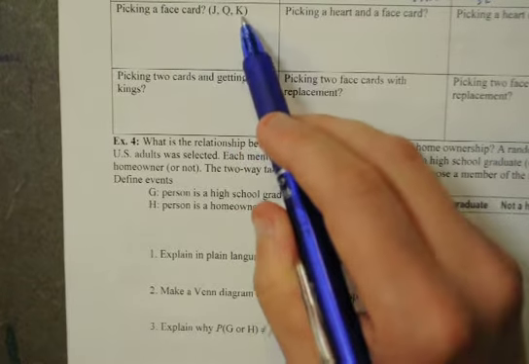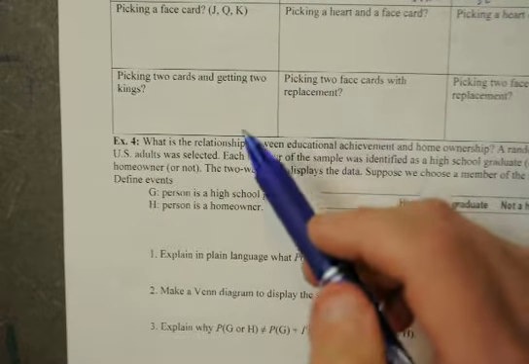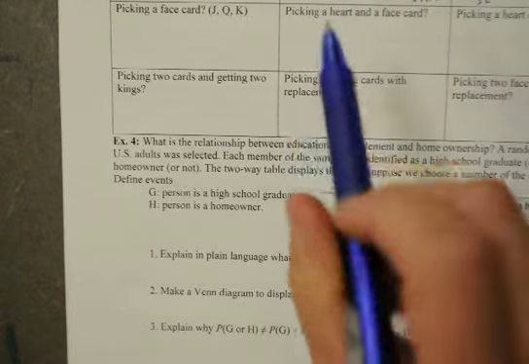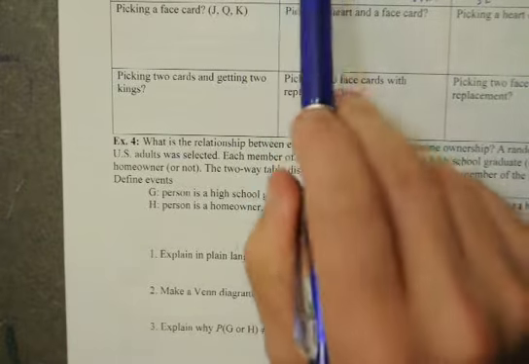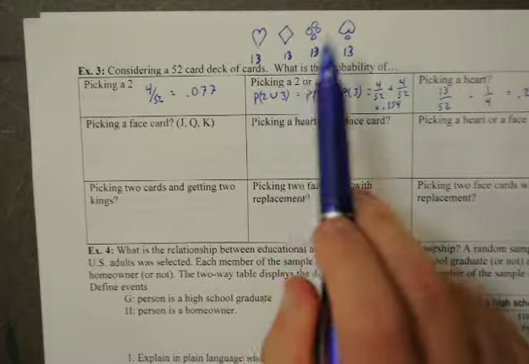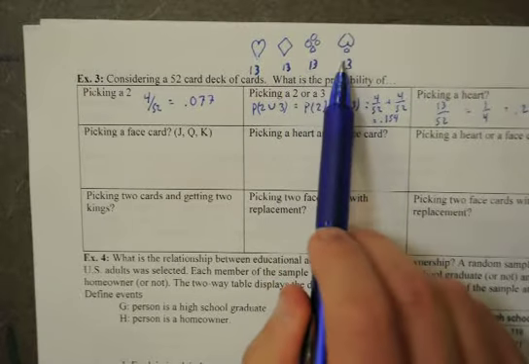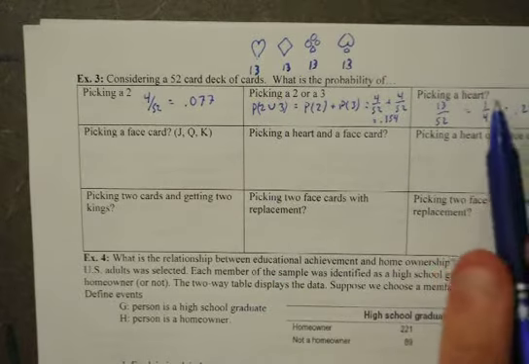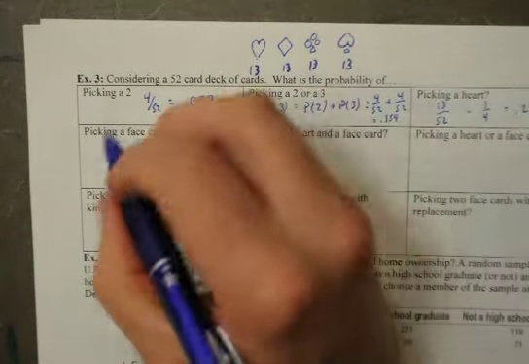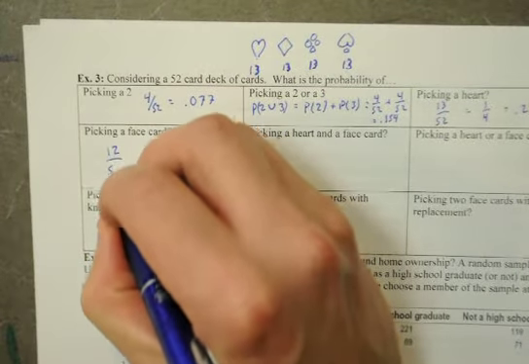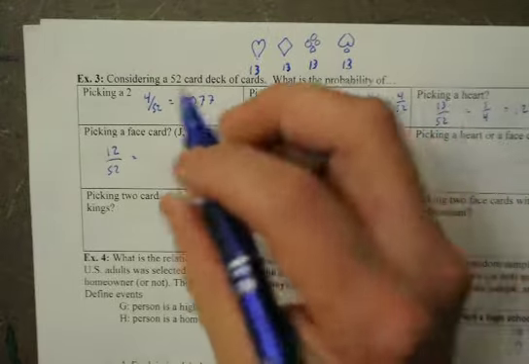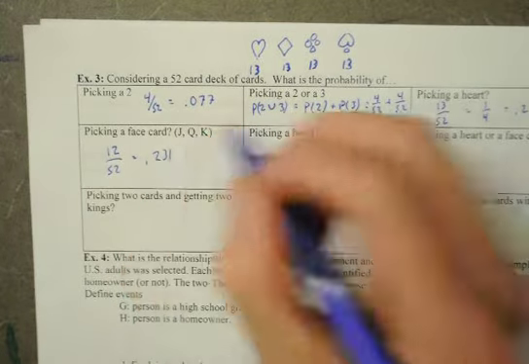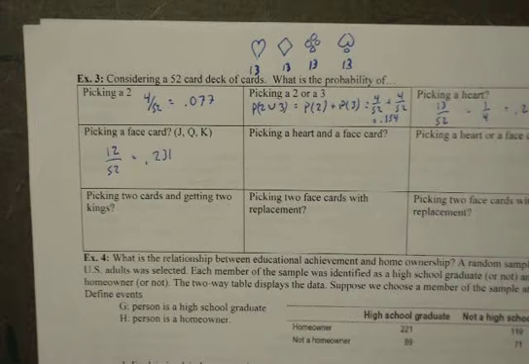What's the probability of picking a face card? Jack, Queen, King. Those are your face cards, cards with faces on them. So there are 3 heart face cards, 3 diamond face cards, 3 club face cards, and 3 spade face cards. So there are 3 times 4, 12 face cards in a deck. That's your probability there, 0.231.